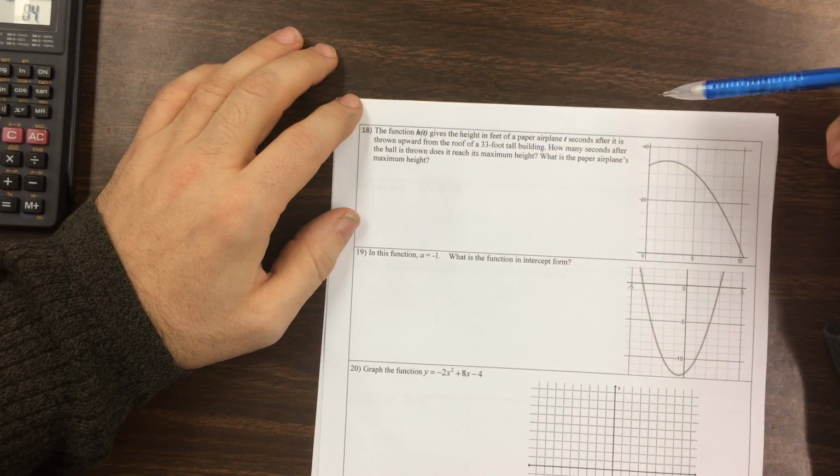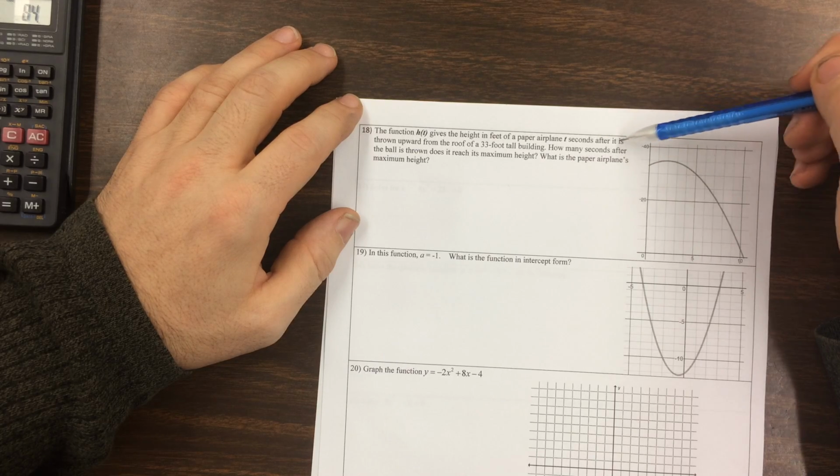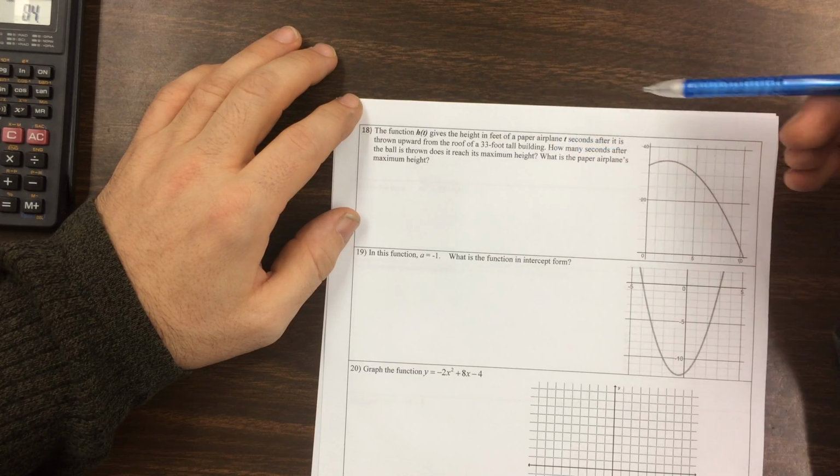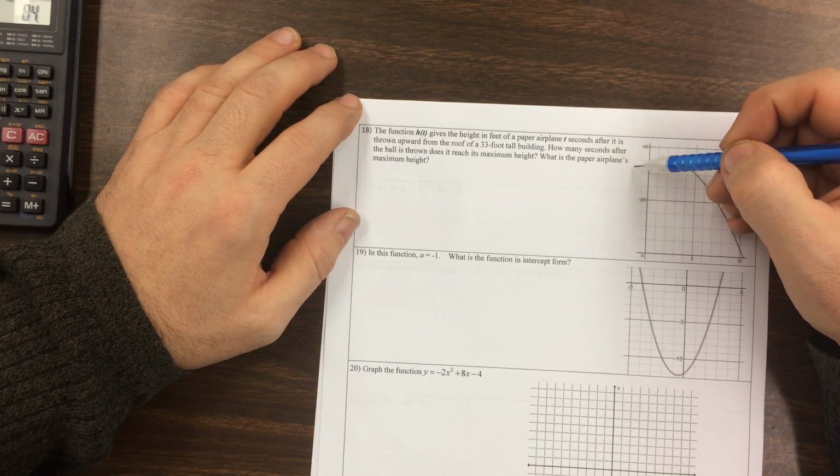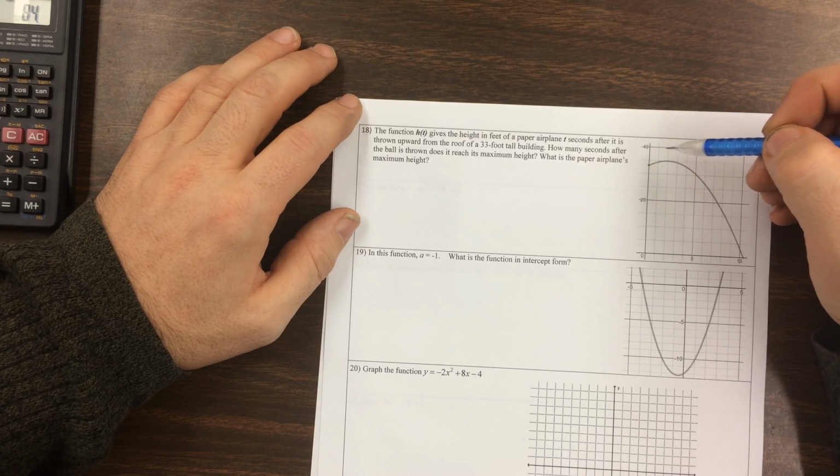The function h of t gives the height in feet of a paper airplane t seconds after it is thrown upward from the roof of a 33-foot tall building. So you can see that's about 33 feet. How many seconds after the ball is thrown does it reach its maximum height? What is the paper airplane's maximum height?